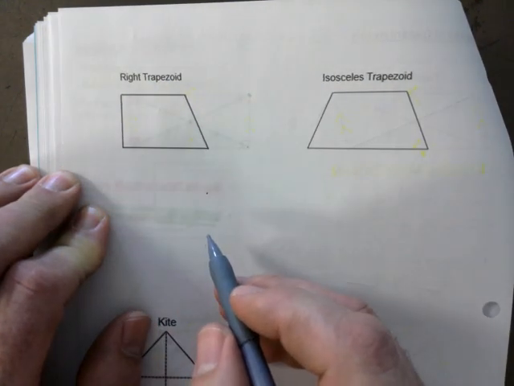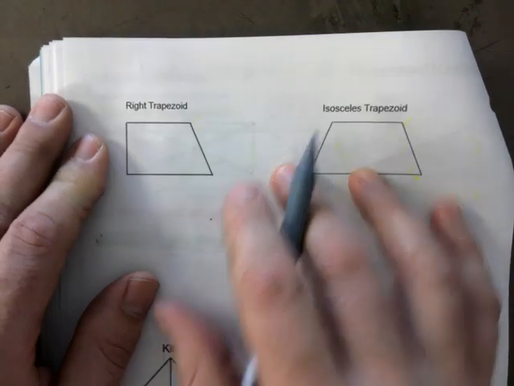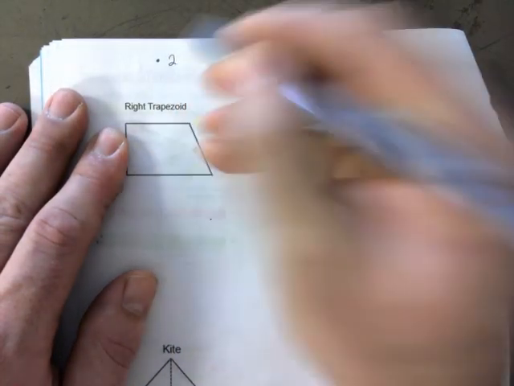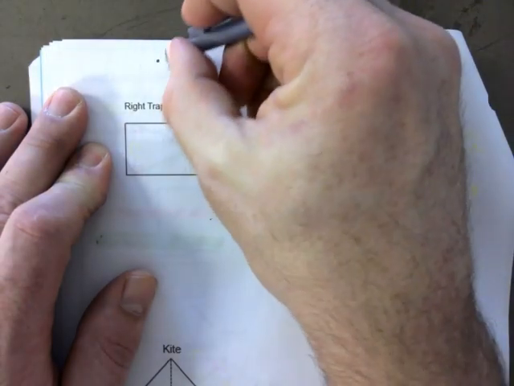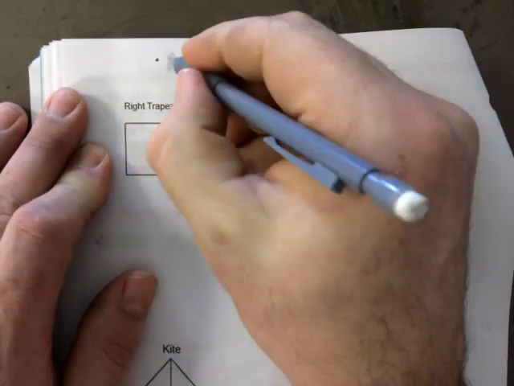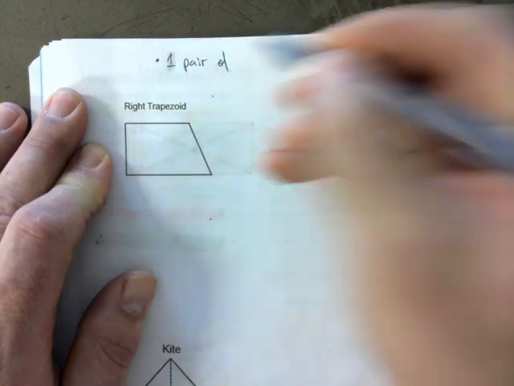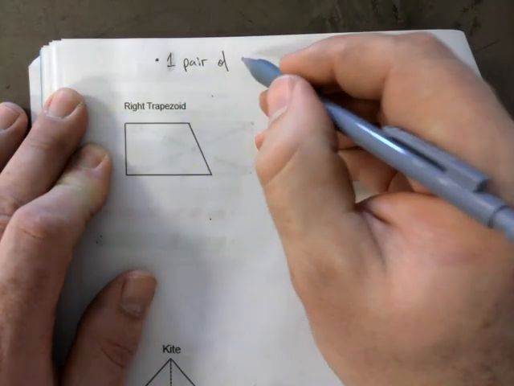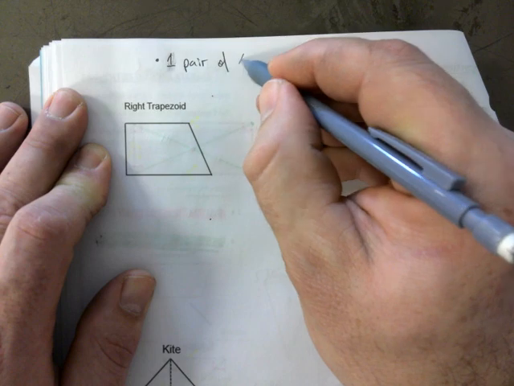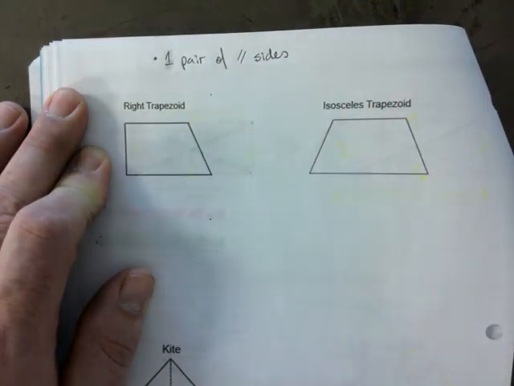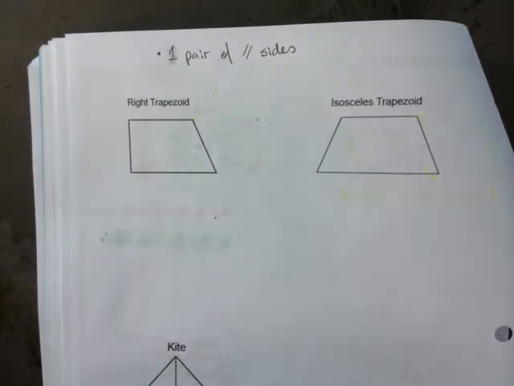And so I will just say, let's go overall here. Sorry. At the top of page 27, one pair of parallel sides. That is true for all of them.